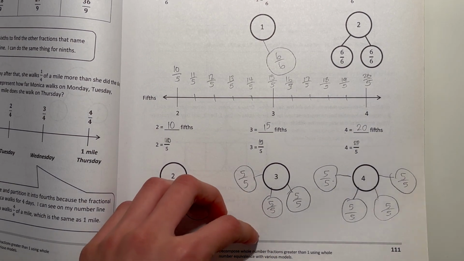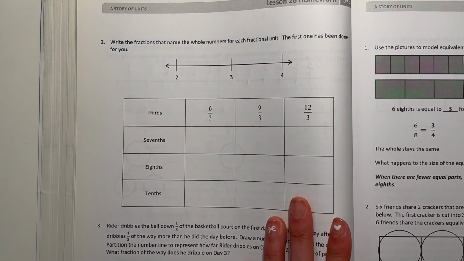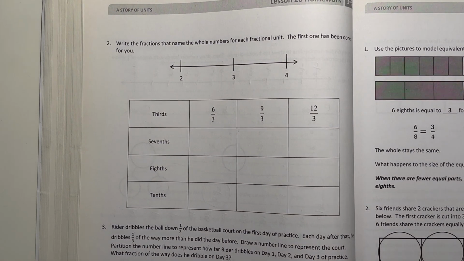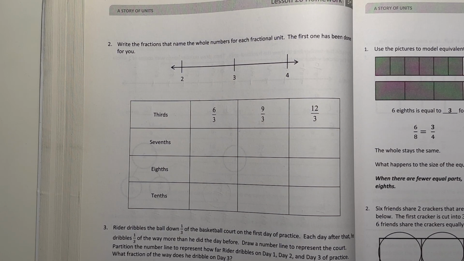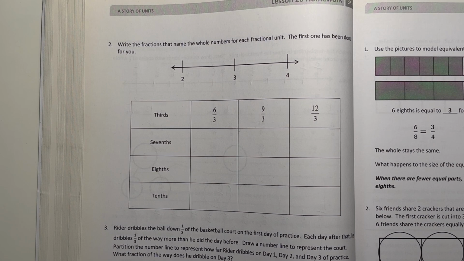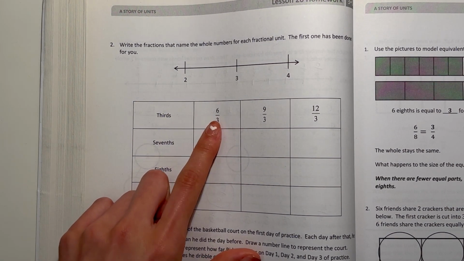Alright, next page. For number 2, write the fractions that name the whole numbers for each fractional unit. The first one has been done for you. So we see a number line with 2, 3, and 4. So first, thirds. We want to find what fraction it would be if it was 2, 3, or 4.